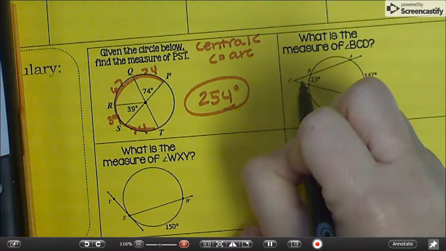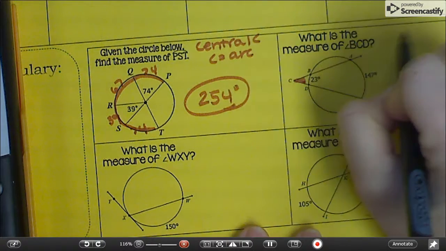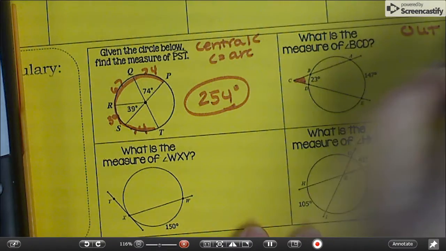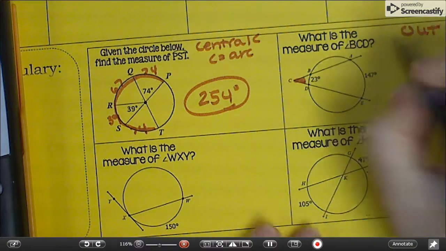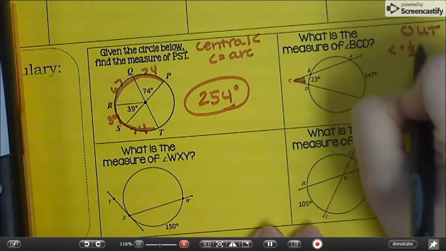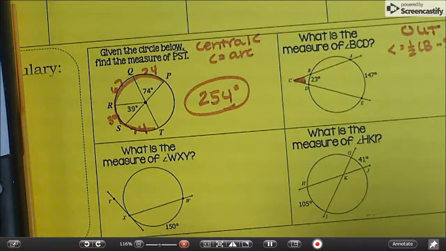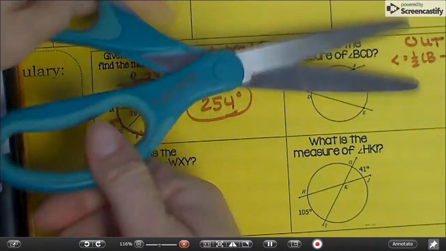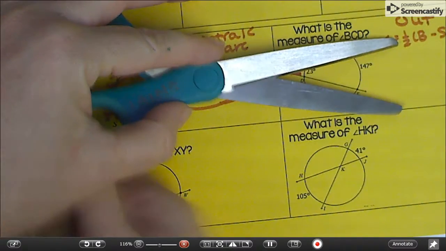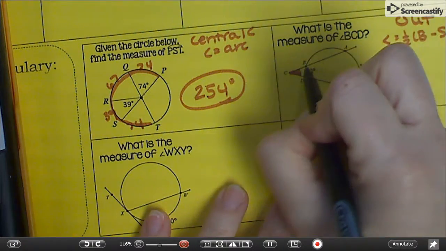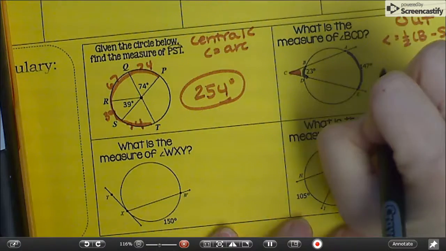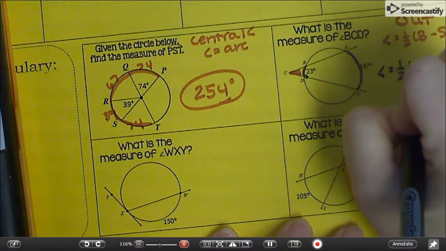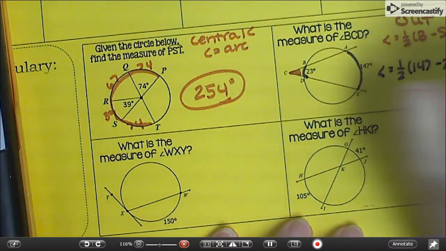What is the measure of angle BCD? Well, that's right here, which is outside of the circle. From our notes above, you know that outside the circle is angle equals 1/2 big minus small. And like I showed you with the scissors, the two arcs that go with that are those you can see inside the scissors. So the big one and the small one. All right, so we're going to do angle equals 1/2 (147 minus 23).